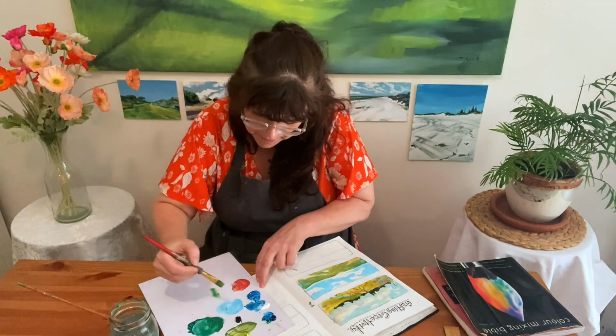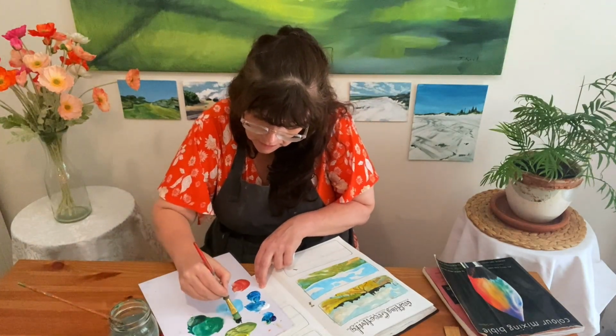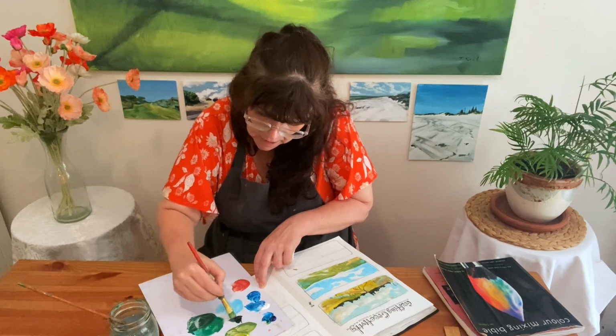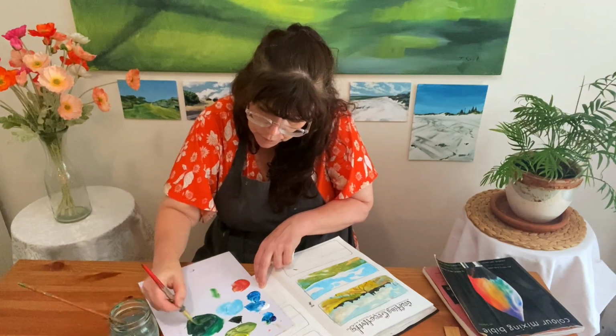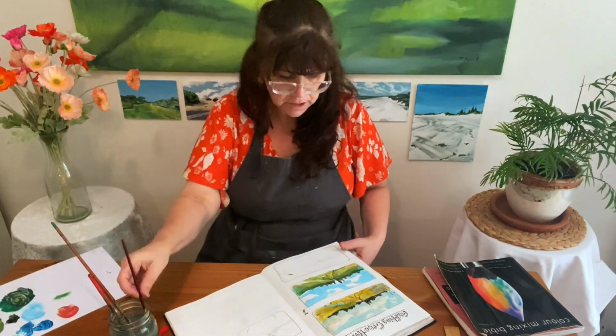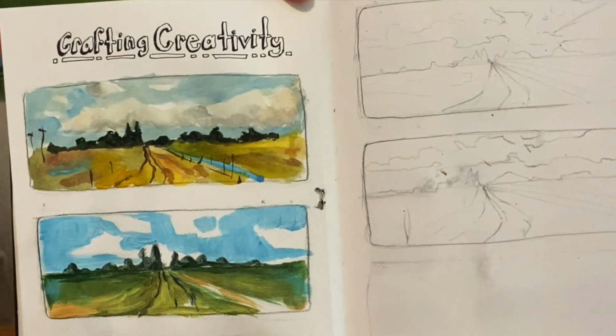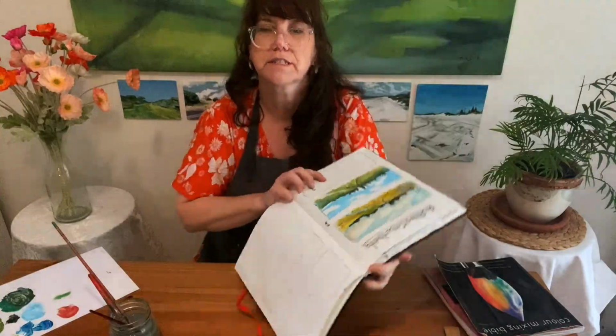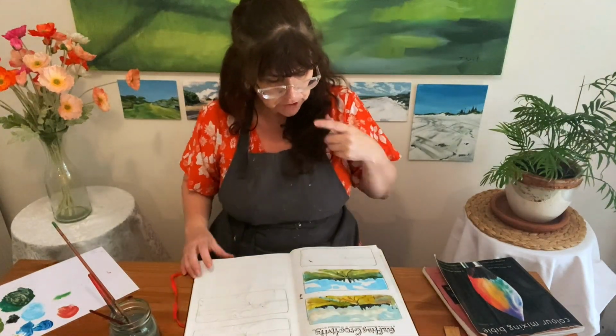Let's get some Payne's Grey. We're going to add it to the green to create a nice dark green. Payne's Grey is a very bluish grey, which I like. As you can see, at this point they look very different. Very, very different, okay? We've got more saturation of colour in this one.